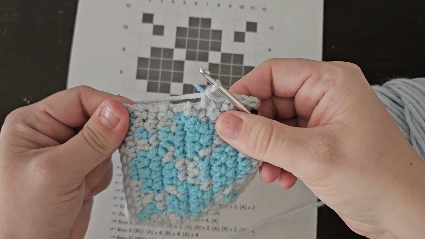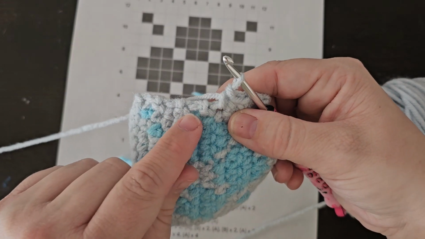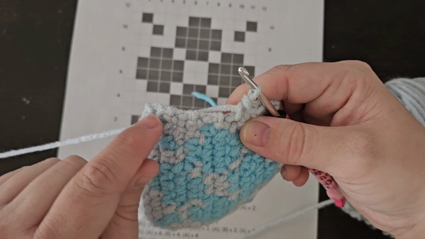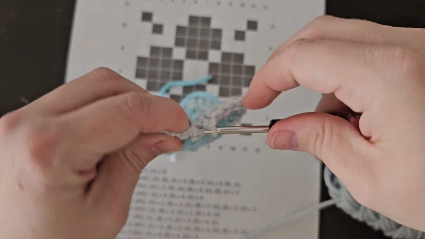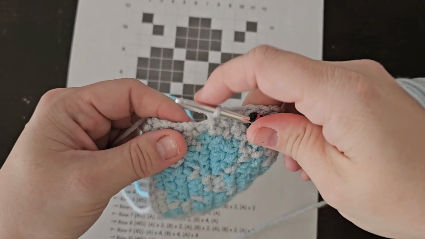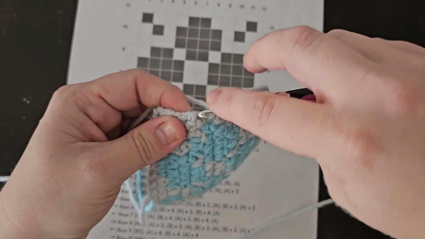And you can kind of see if you spread it out where you can put the hook. So I would put it through here, here, here, here, here, here, here. There's like little openings for you.